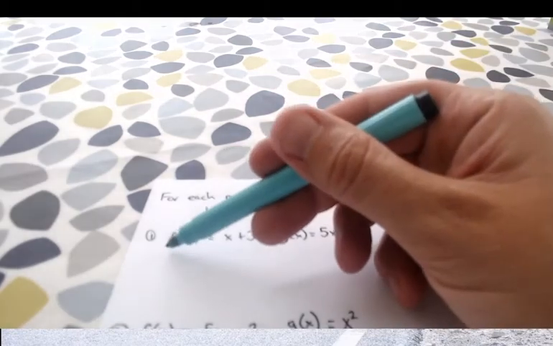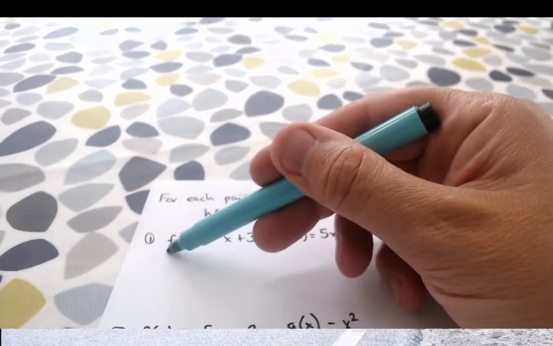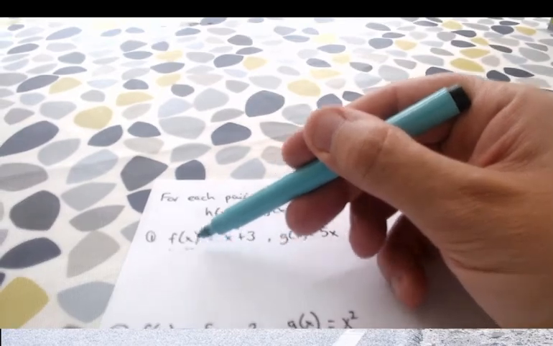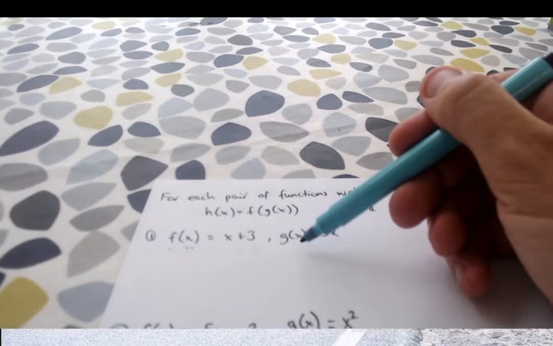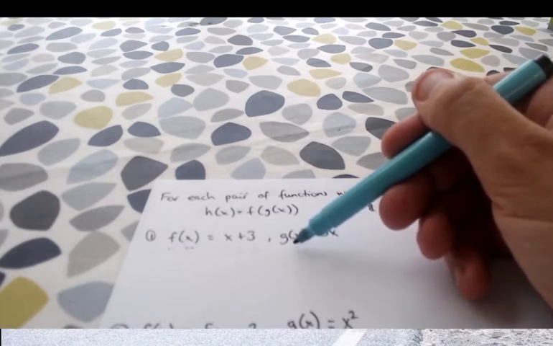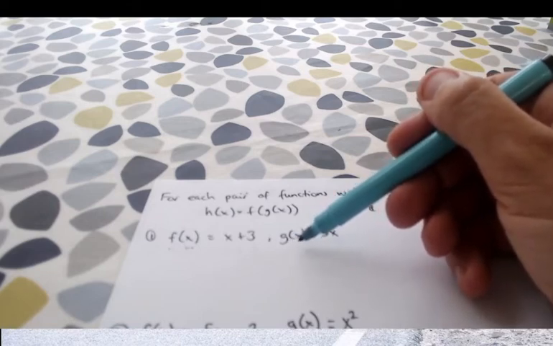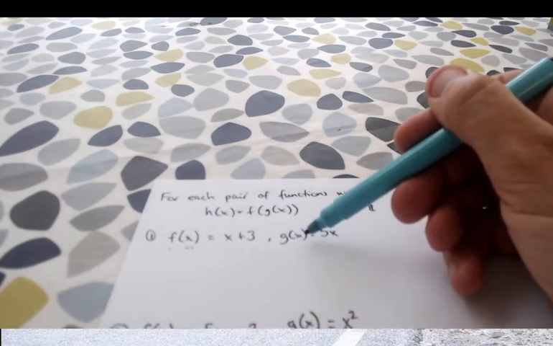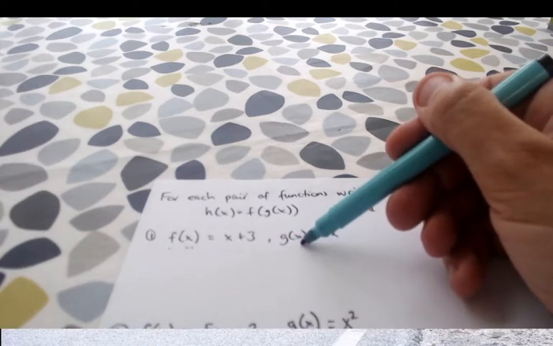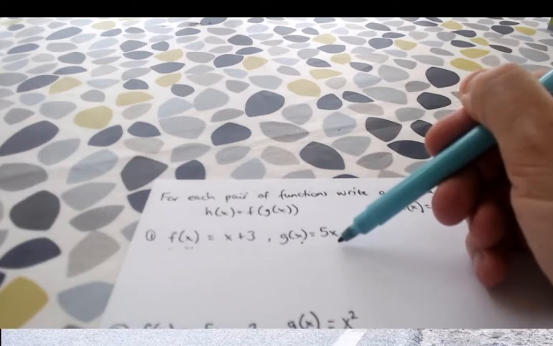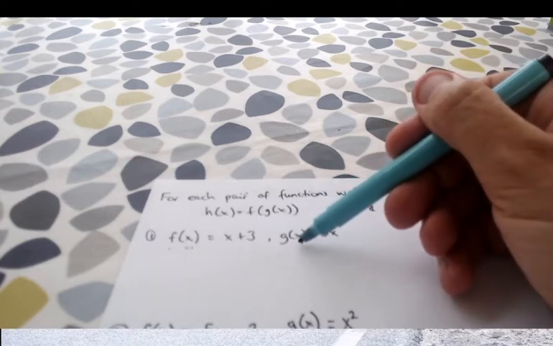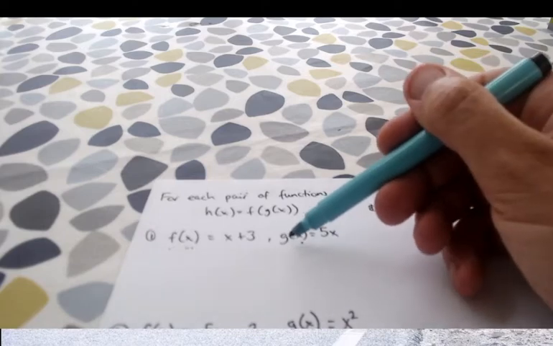Well, this is easy. F of x, I have a function that contains the letter x. It's x add 3. I've got another function, so I can't use the letter f again, so this time I'm just going to go with g. G of x also stands for a function that involves the letter x, and it involves the letter x because this thing says 5x. If this thing had said y, it would have to be g of y. If it had said z, it would have to be g of z.